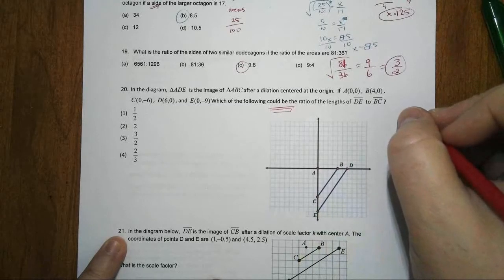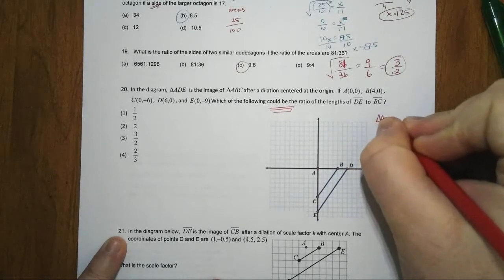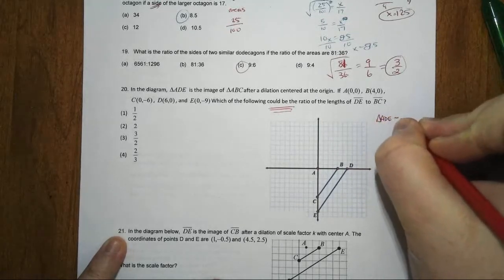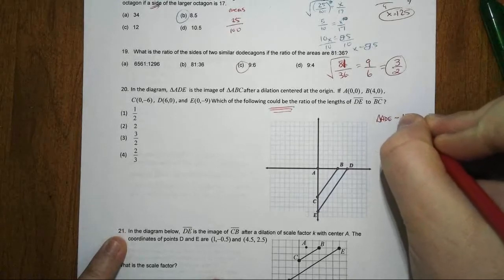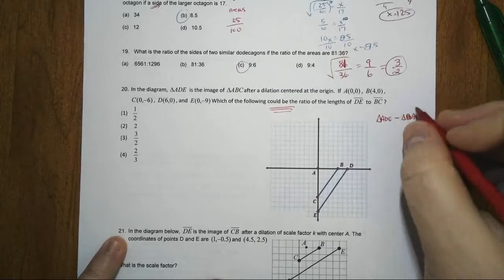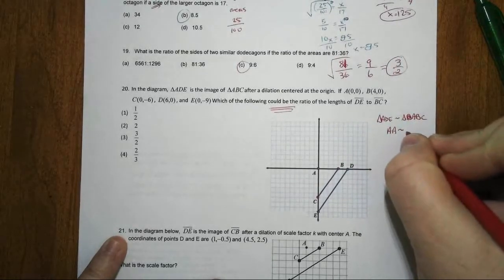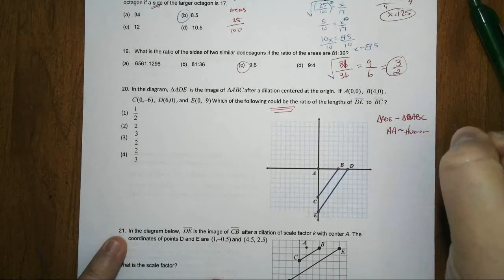What we want to keep in mind here is that these two triangles are similar. So triangle ADE is similar to triangle ABC because of how they were made. Because they use a dilation, we know that all the angles are going to be equal and the sides are proportional. So we'll know that they're similar to begin with.